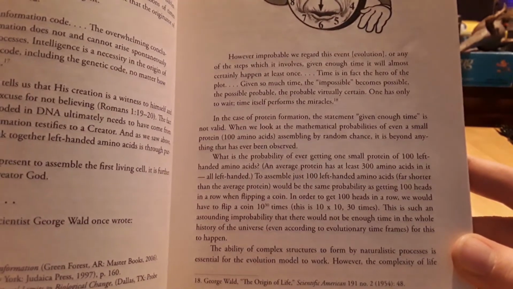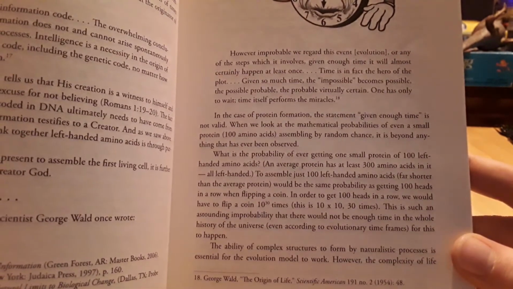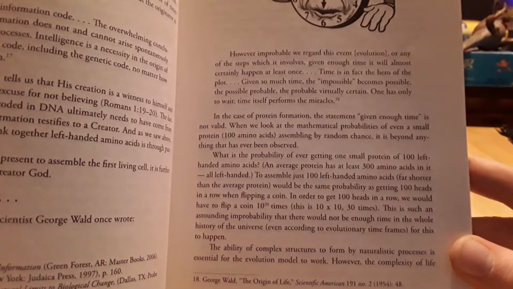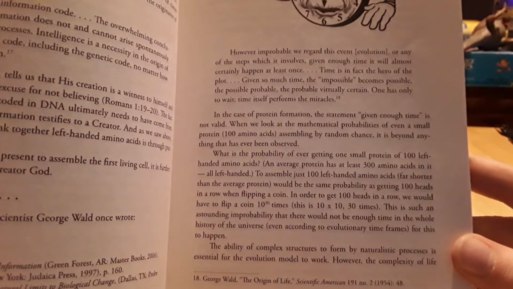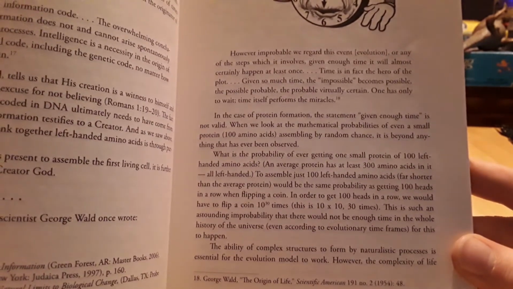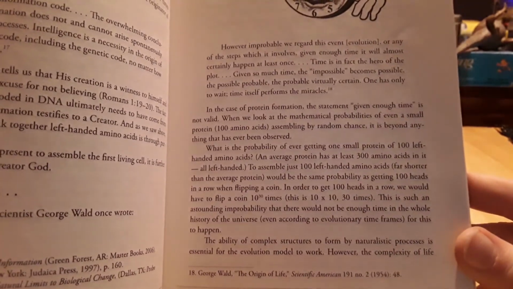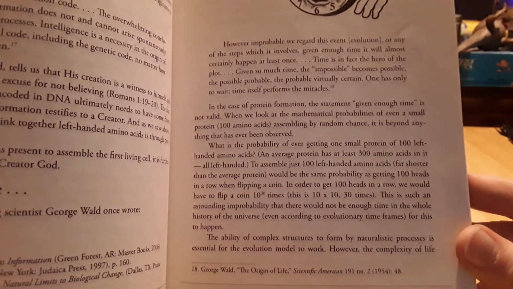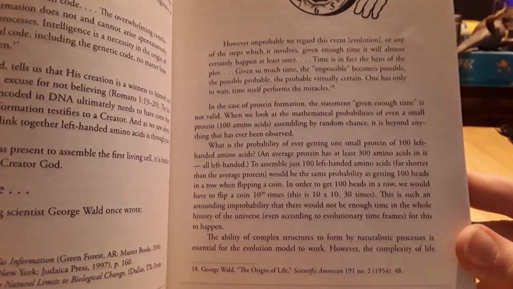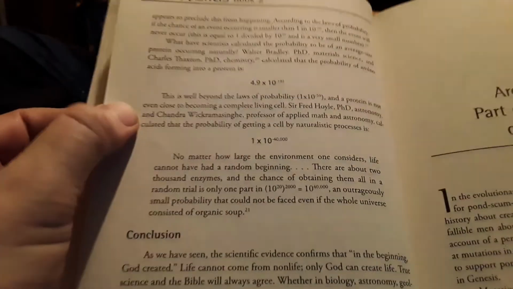In order to get 100 heads in a row, we would have to flip a coin 10 to the 30th times. This is 10 times 10, 30 times. This is such an astounding improbability that there would not be enough time in the whole history of the universe, even according to evolutionary time frames, for this to happen. The ability of complex structures to form by naturalistic processes is essential for the evolution model to work. However, the complexity of life appears to preclude this from happening.